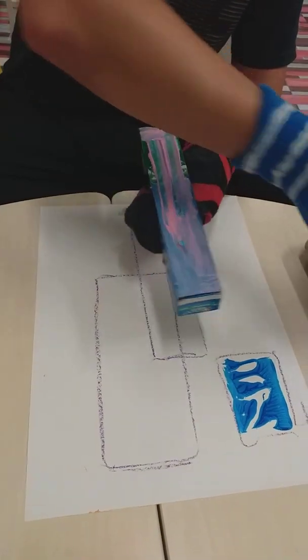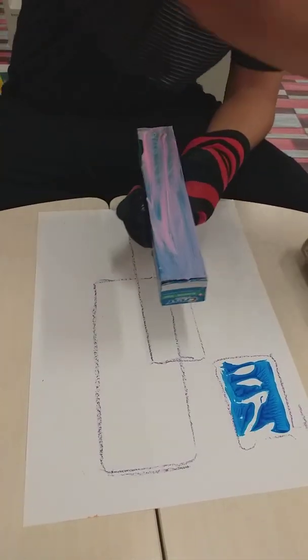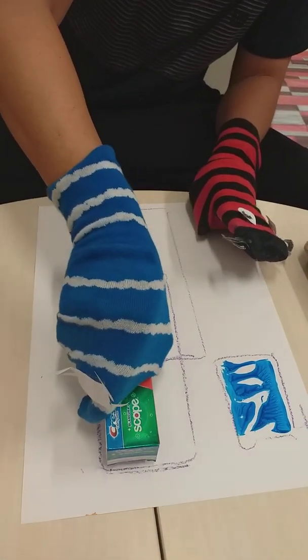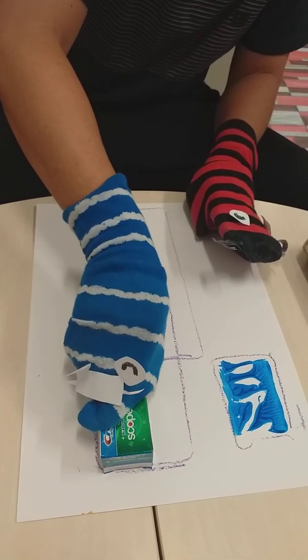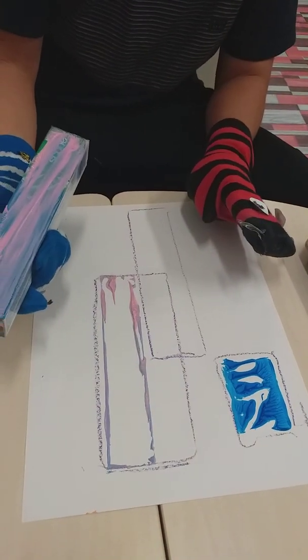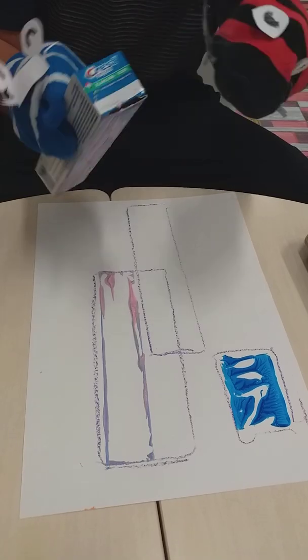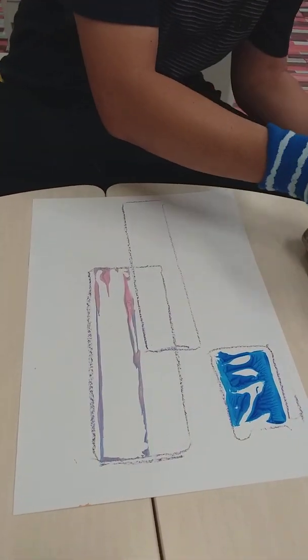Lots of paint. And we can even do it out of the shape. Okay. Oops, we got an outline instead of the whole rectangle. Okay, how about the side? We can even try the side because we have a rectangle side, right? So maybe we can try the sides. Even the sides.